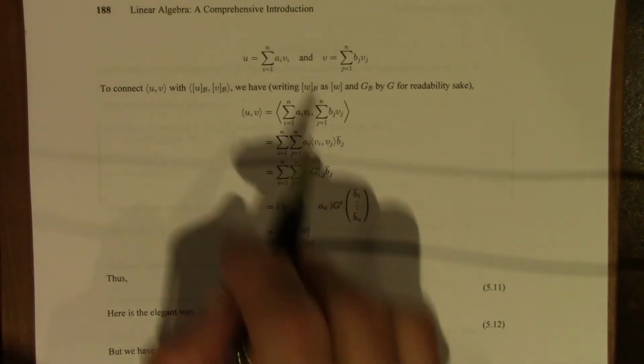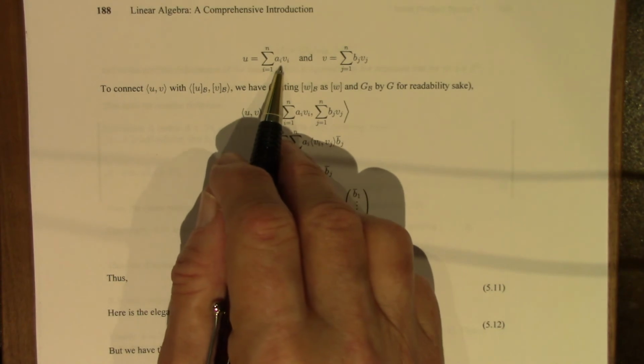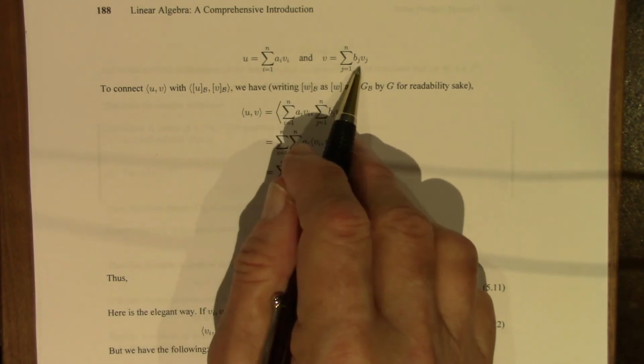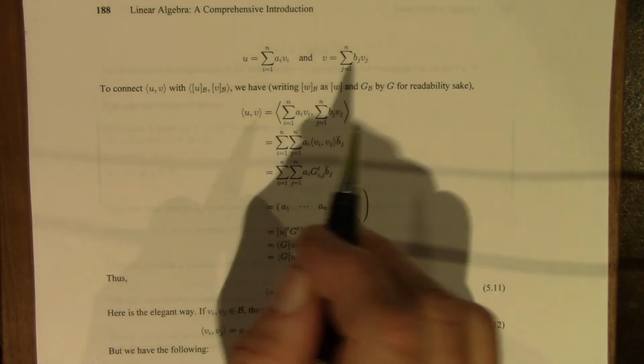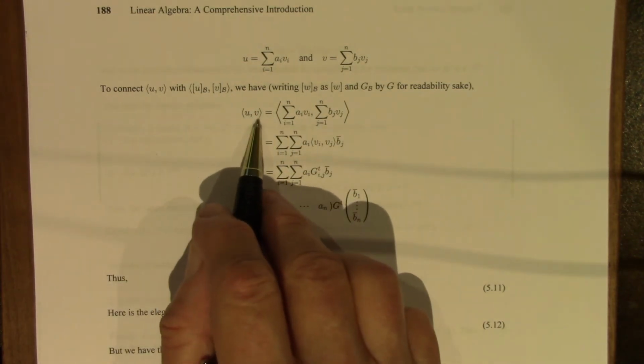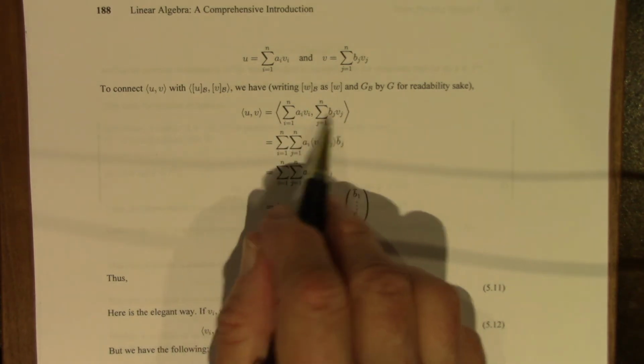Suppose that a vector u is this linear combination of the basis vectors and v is this linear combination of the basis vectors. Then to make the connection between these two inner products, we start with the inner product of u and v, and that is equal to this.